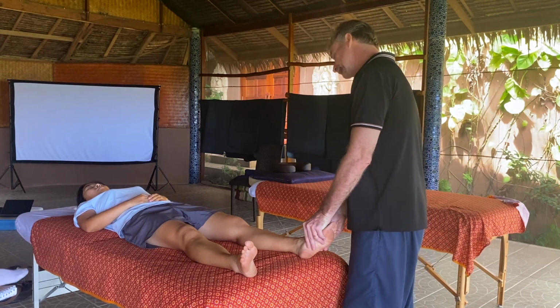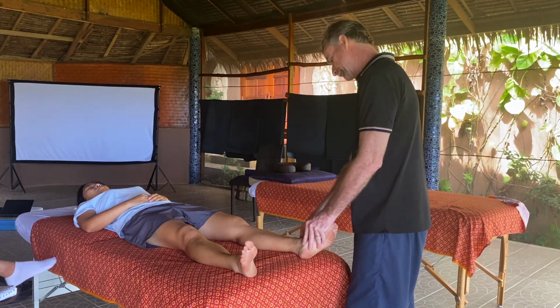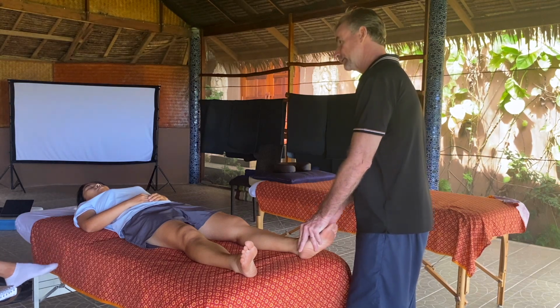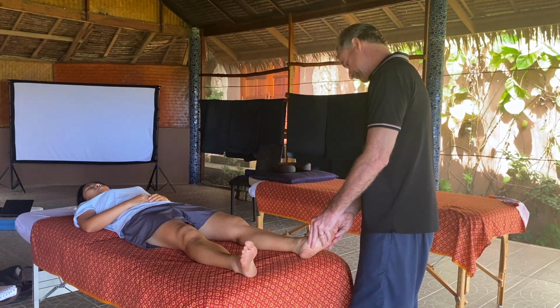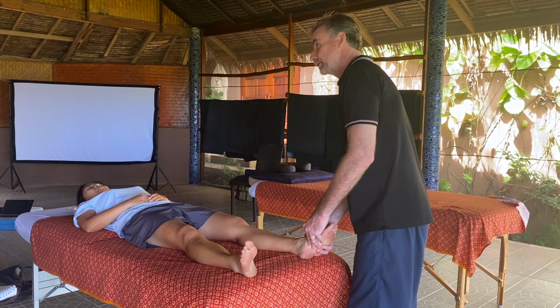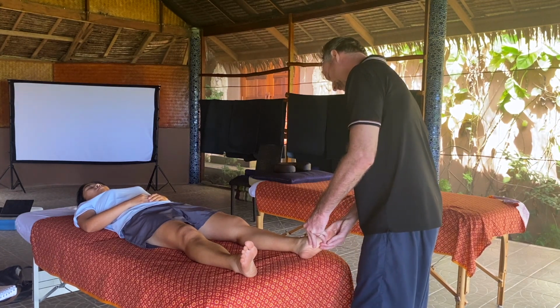Okay, and you can go up and down one line several times, or if you want to be quick about it, go down the liver line and then go back to stomach 41 and then go down the 2nd line, the stomach meridian, right, and palpate that, and then go back to stomach 41 and then palpate down between the 3rd and 4th toe.